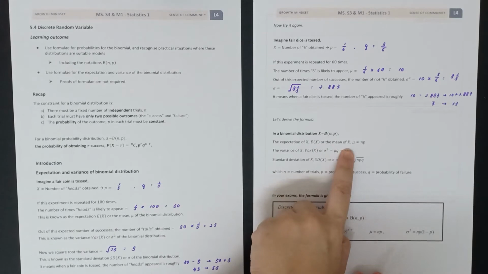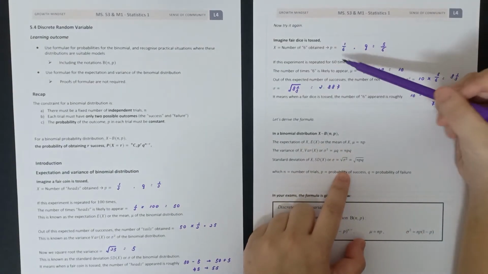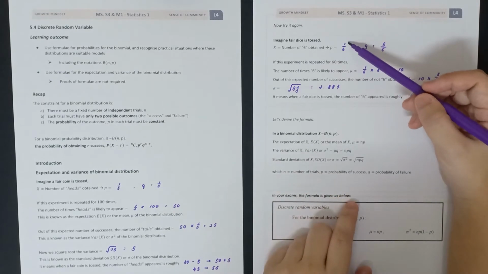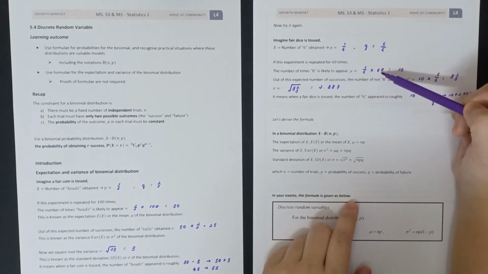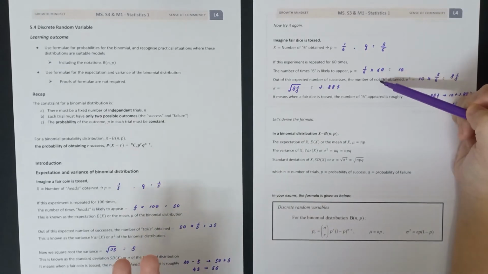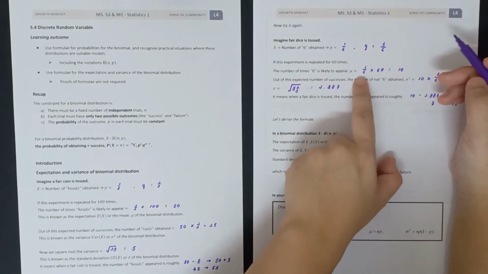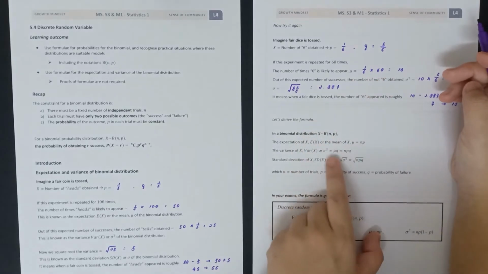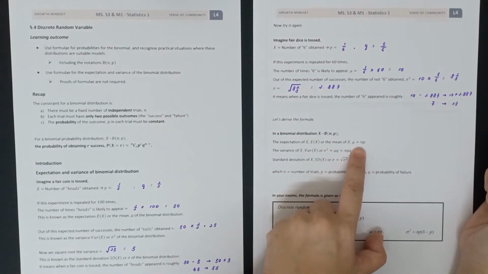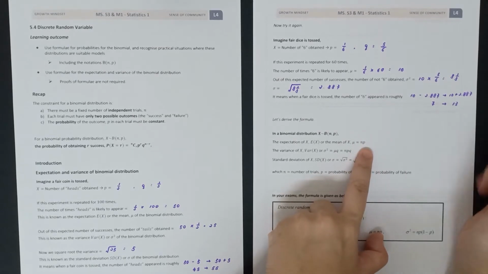So, for the mean of x, what we are trying to do is use the probability of success, which is our p, and multiply it by the sample size, or how many trials that you have. In this case it's 60, so you use 1/6 times 60. So this is basically np. You use the number of trials, which is your n, times your probability of success, so np.